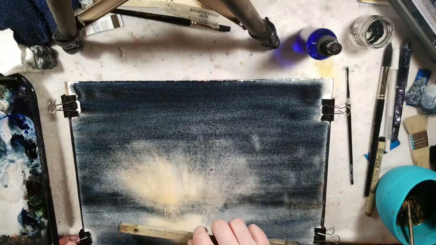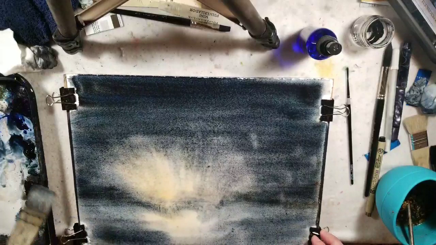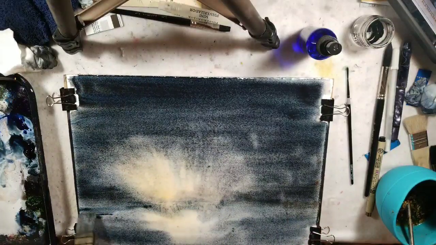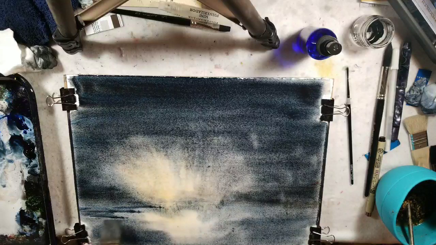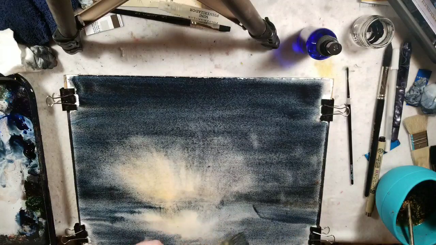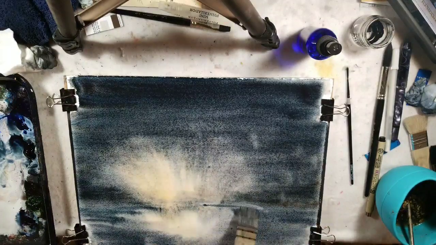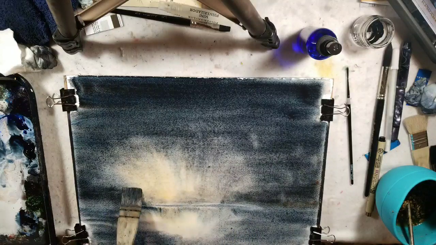So if you wanted to follow along at this point and then just differentiate and start making a sunset, that would make a very stark, interesting painting. But I'm going to have to resist the urge to go in that direction because I'm on a quest to find this.